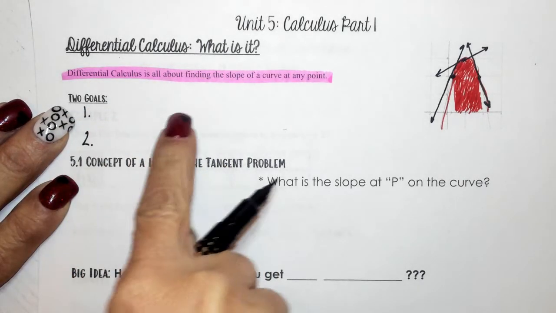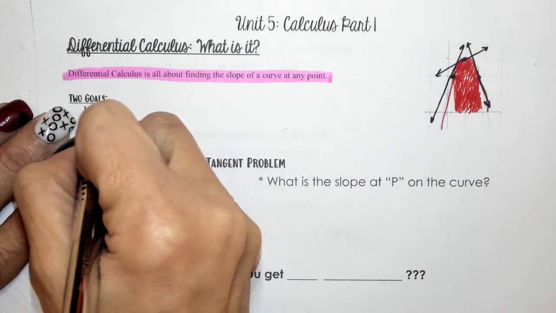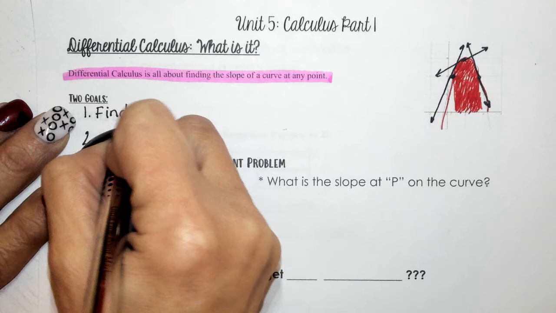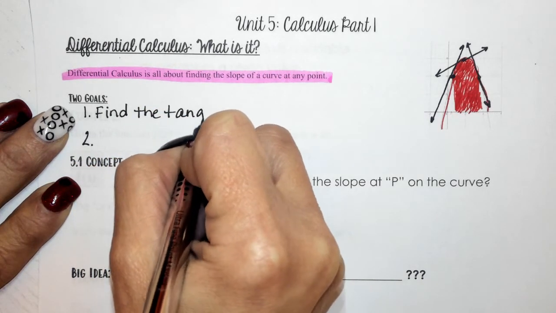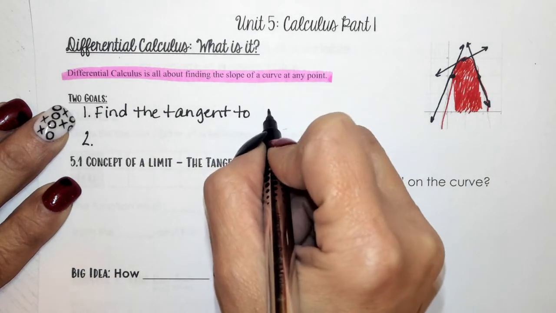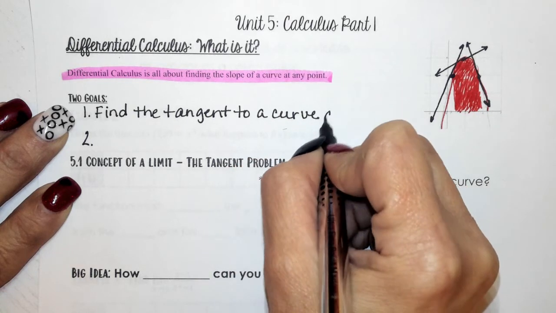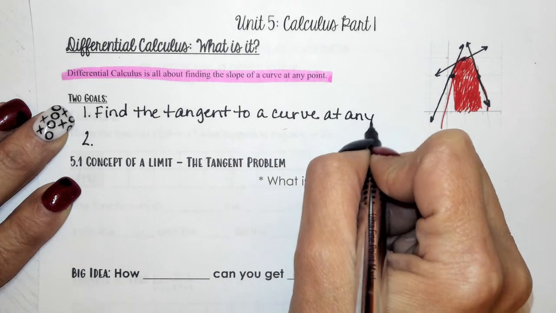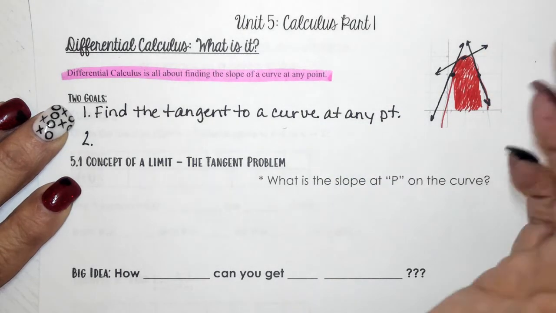So we've got two main goals in our unit of calculus. The first one, we're going to try to find the tangent to a curve at any point. I'm going to give you a curve, I'm going to pick a point, and I'm going to find the tangent line.